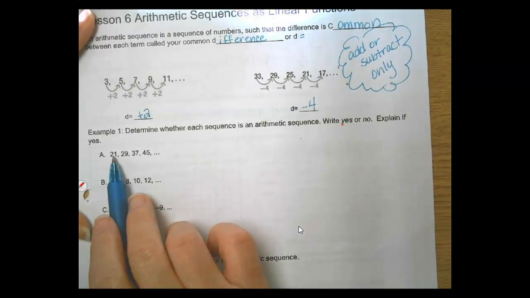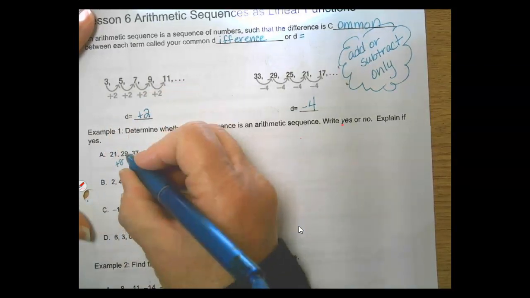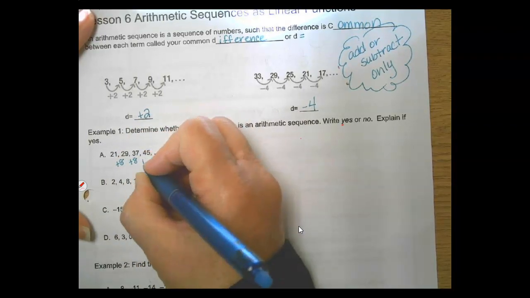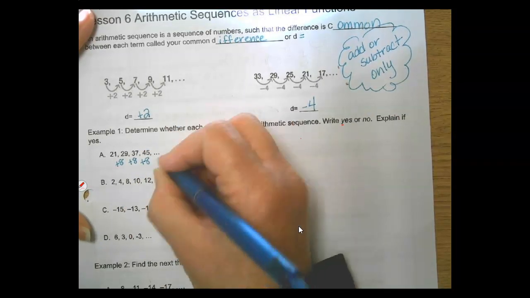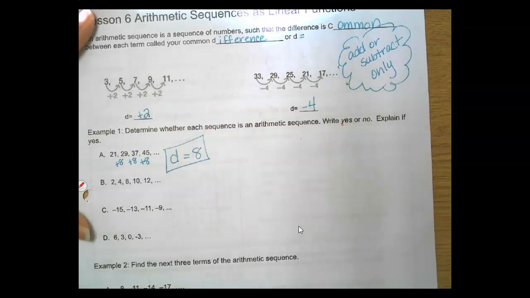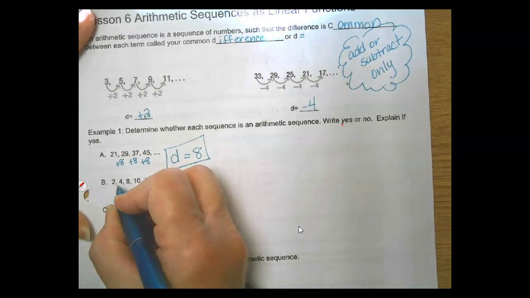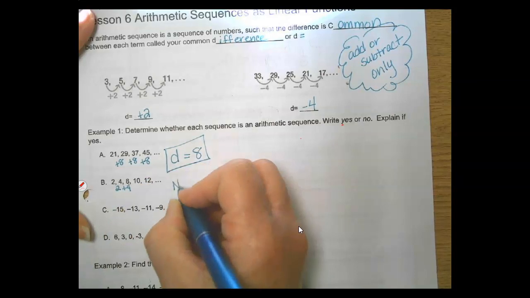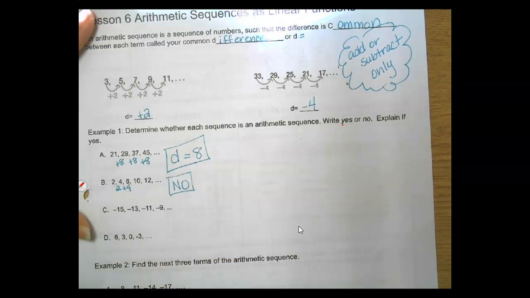So the difference between here and here is 8. So from here to here is 8. Is from here to here 8? It is. So my common difference is a positive 8. B, 2 to 4, we're adding 2. From 4 to 8, we're adding 4. So that's a no. That's not an arithmetic sequence. That's something else. Repeated addition or subtraction.